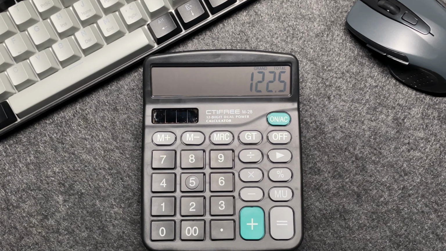And there you have it folks, a fast and easy way to calculate 95% off a price using your calculator.